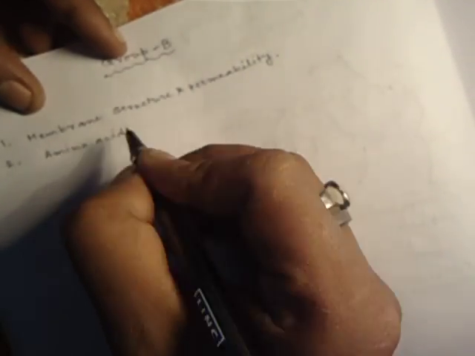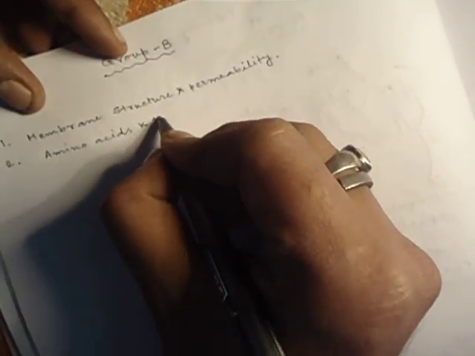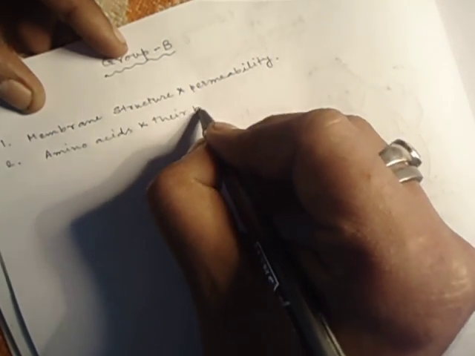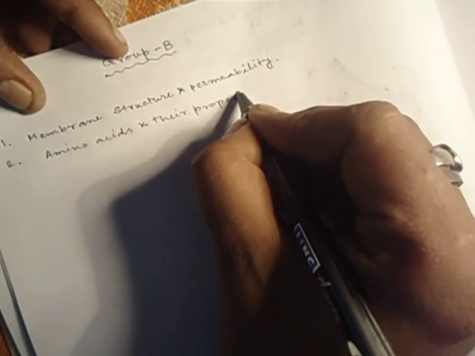Come to point two: amino acids. Amino acids and their property. Amino acids and their property is very much important, and you have to do that, and you have to have a clear concept of amino acids and their property to attempt Group B questions in CSIR NET.